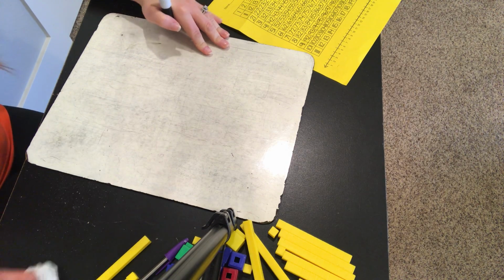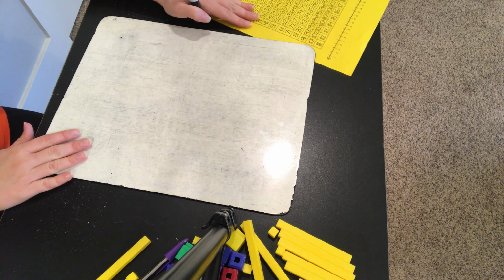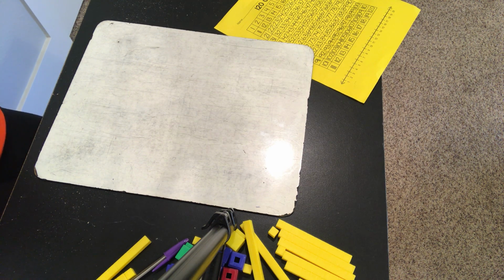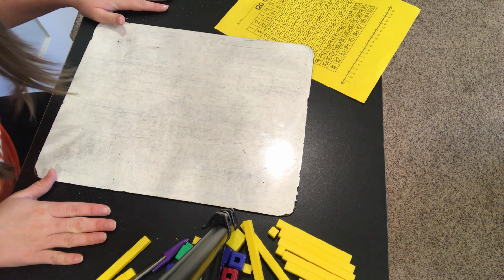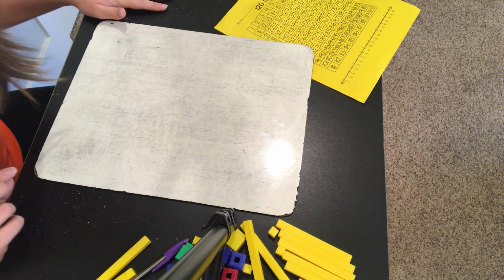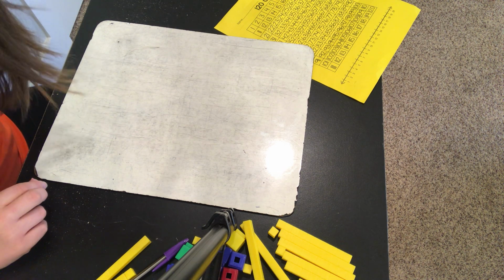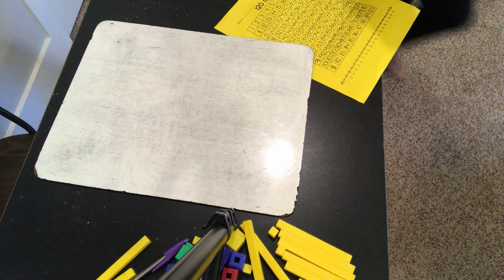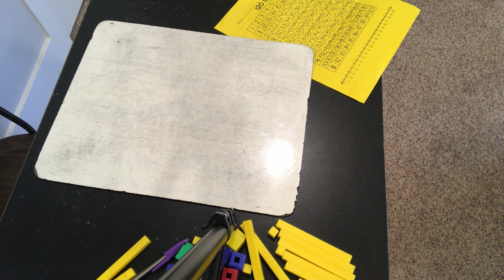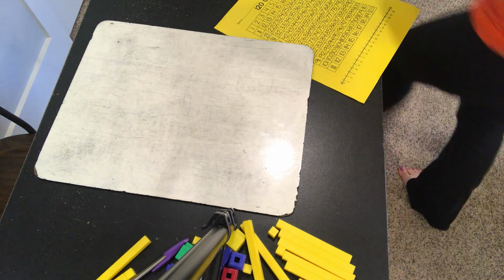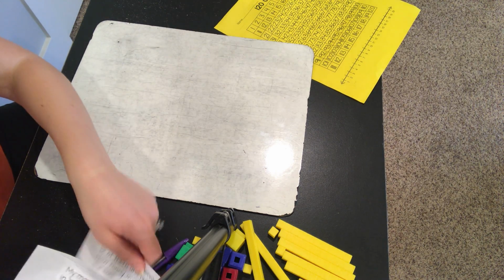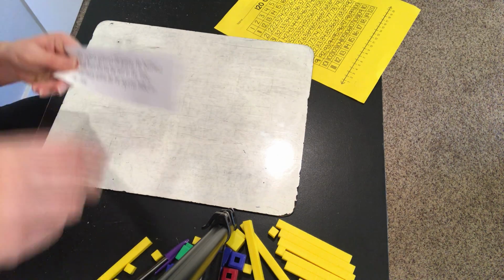All right, today's our last day, this week anyways, with double-digit subtraction problems. And I accidentally did not grab mine before starting this video, so just 1 second. While I grab my word problems, I want you to make sure you have your base 10 blocks. Okay, sorry about that. Here's our first problem.